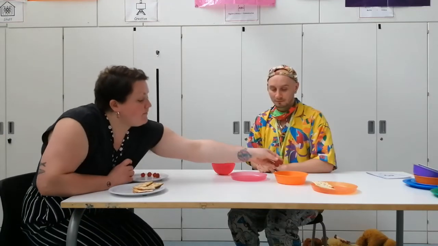Should we try 1 more? Put 3 cherries on the pink plate. Oh, you put 3 cherries in the orange bowl.